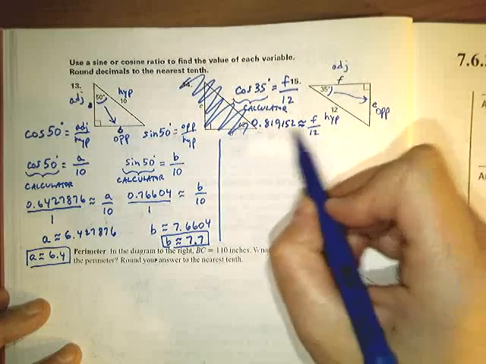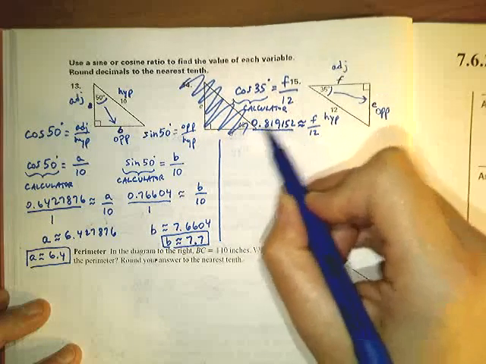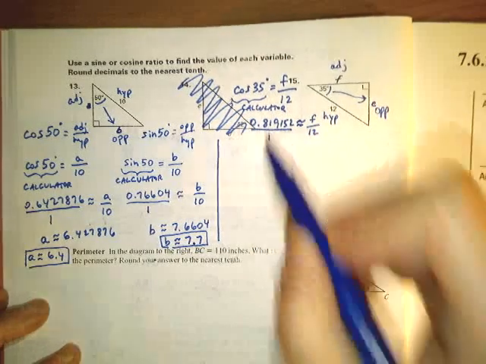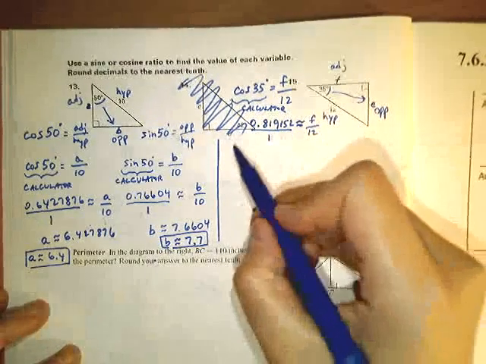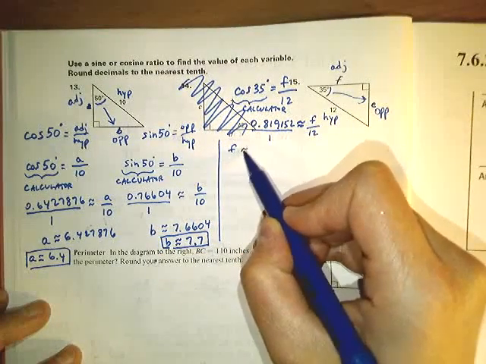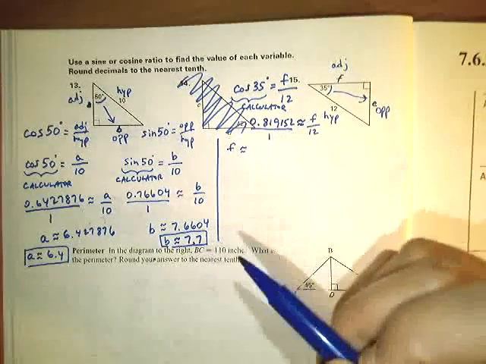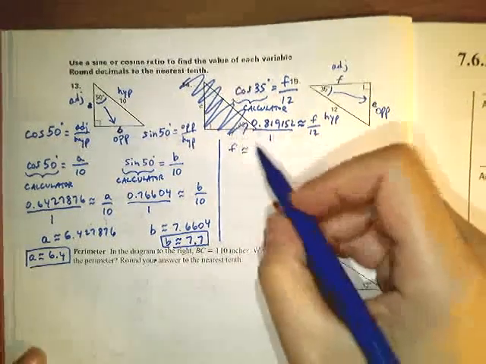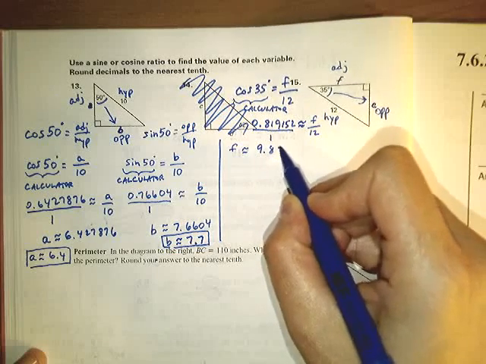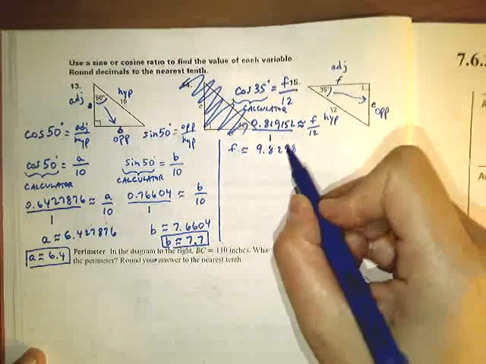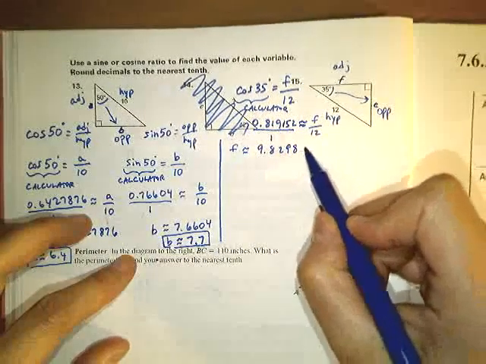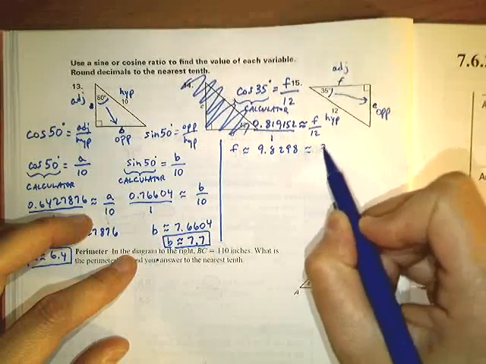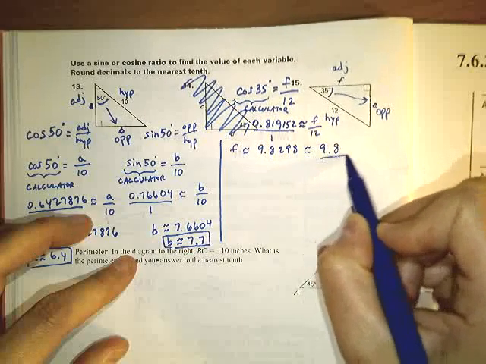I'm going to make a true proportion, so I need two fractions. Making this into a fraction is easy by putting it over 1. Then I'm going to cross multiply. 1 times F is F. And this value times 12 is about 9.8298. So if I round that off to the nearest tenth, as they've directed me to do, my value of F is about 9.8.